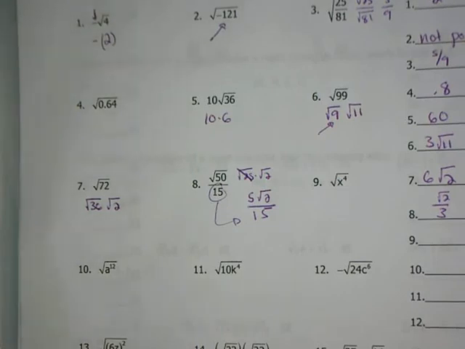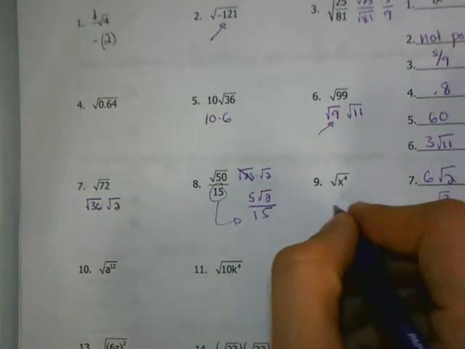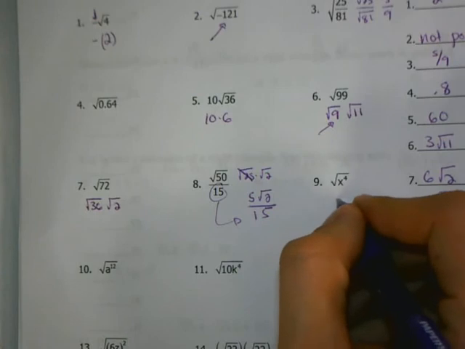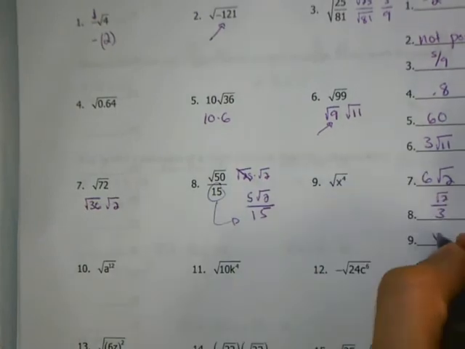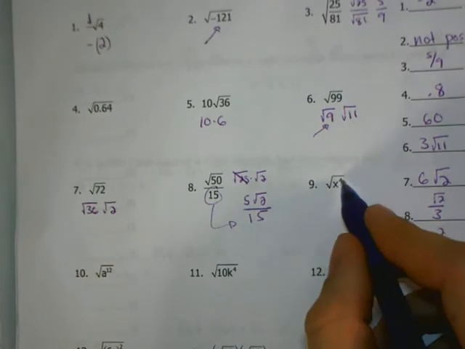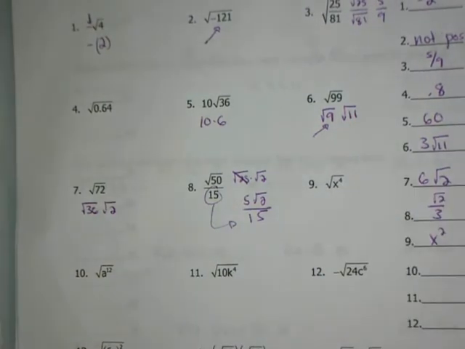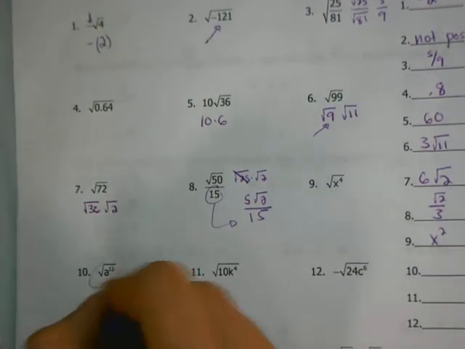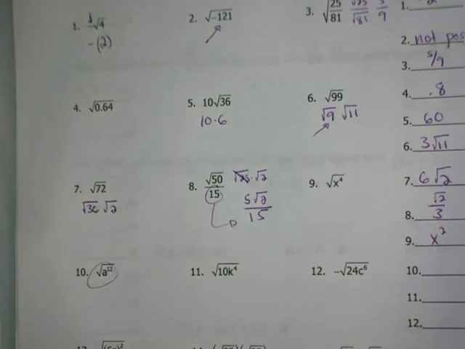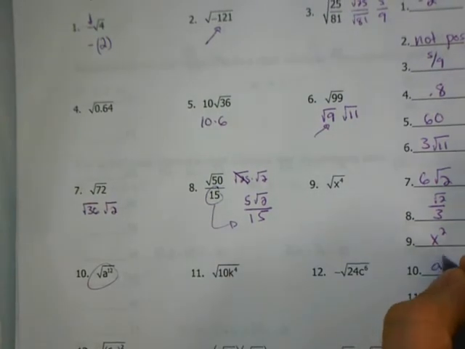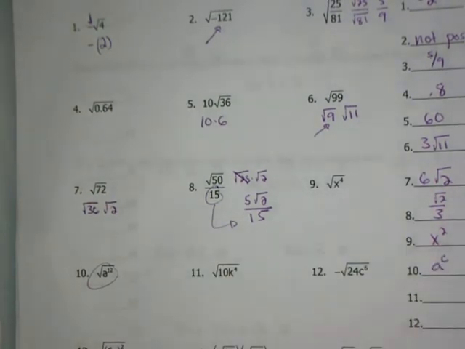Now, this one, x to the 4th, I have 4 x's. That means 2 pairs of 2. So x squared will be that answer. Basically, you're dividing that power by 2, taking the whole number answers. Same thing here. I've got a^6 times a^6, so a^6 squared is a^12. So the square root of a^12 would be a^6.